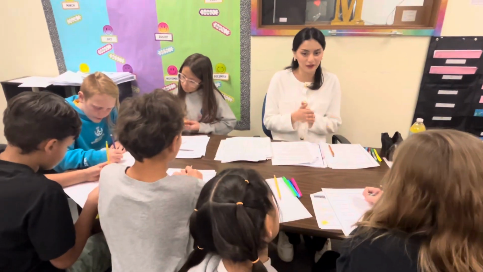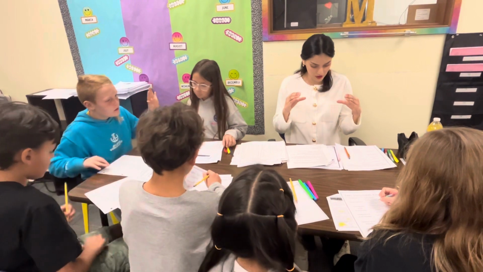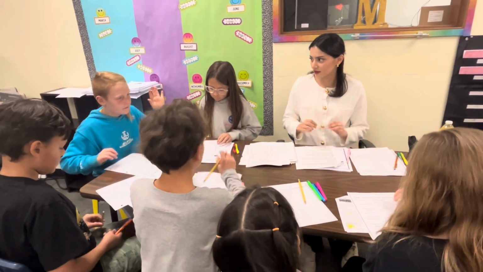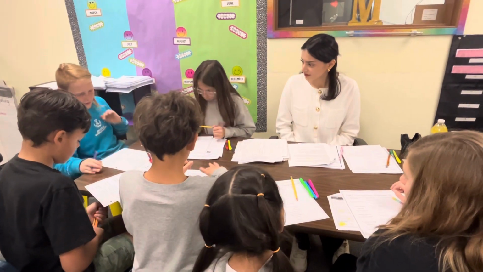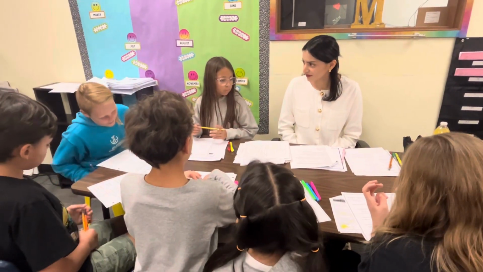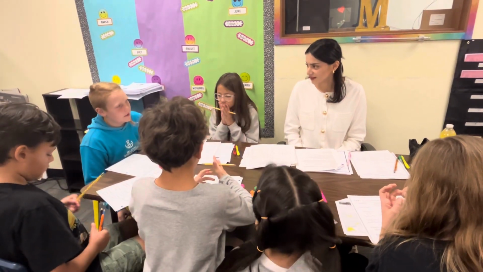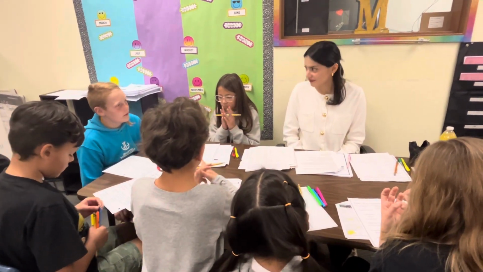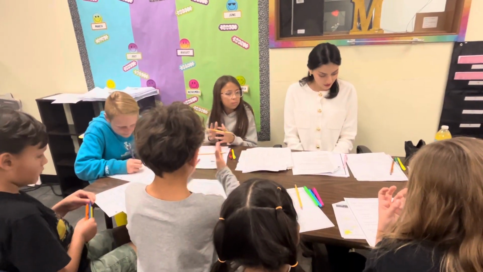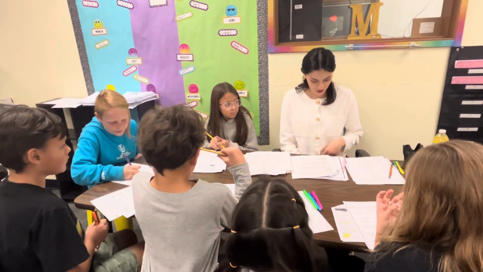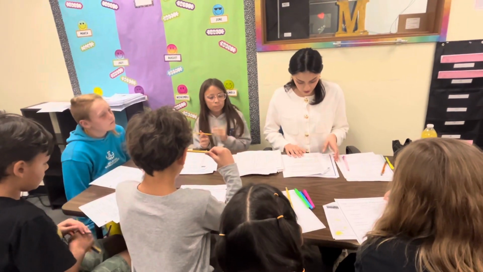Okay, now can I get a volunteer to read our full definition now that we have the blanks? Jared. Two things are compared to one another, seeing the differences and similarities. Perfect. So we have the definition. The author looks at similarities and differences of two ideas.